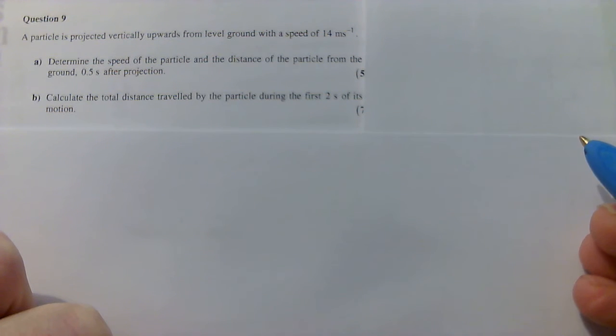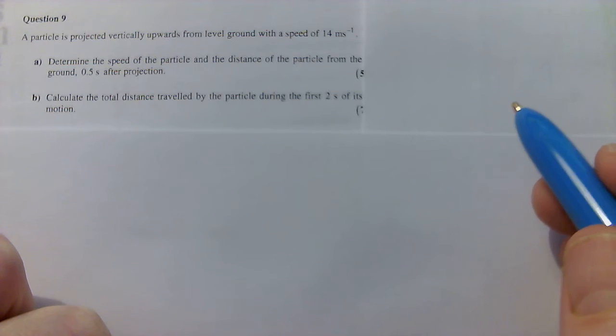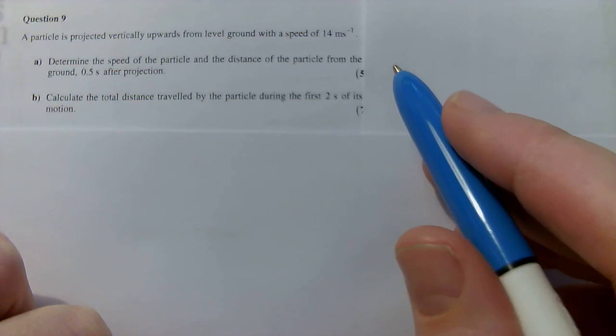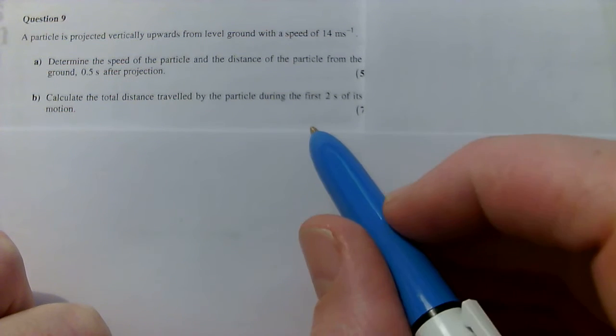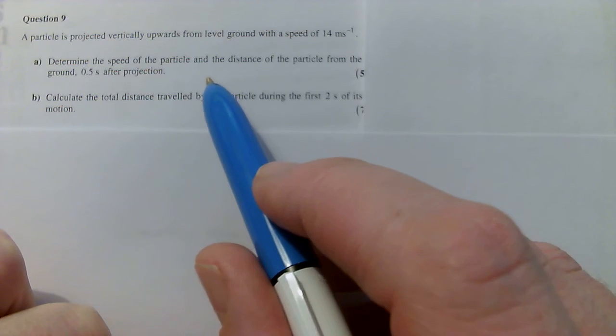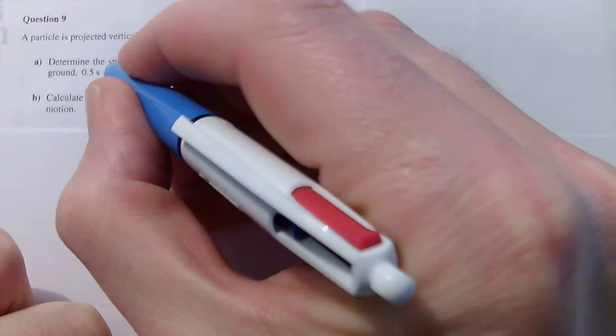Okay, so we've got a one-dimensional projectile question. The projectile is going vertically upwards and then coming vertically down, and it starts with a velocity of 14 meters per second. Part A asks us to determine the speed of the particle and the distance of the particle from the ground 0.5 seconds after projection. So we're going to do the speed part first.